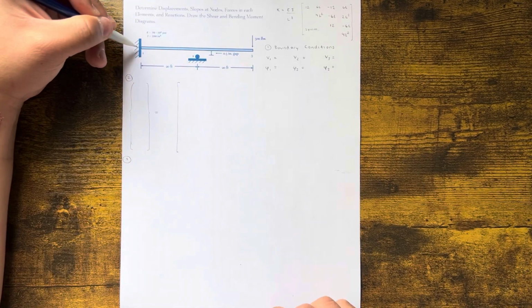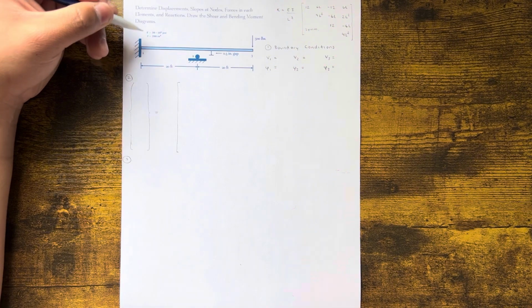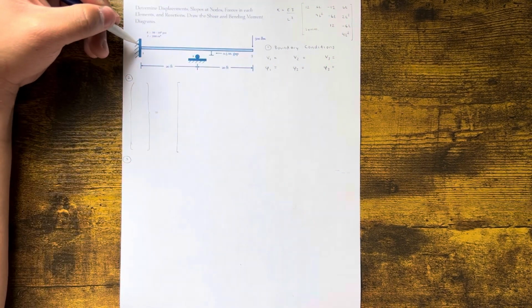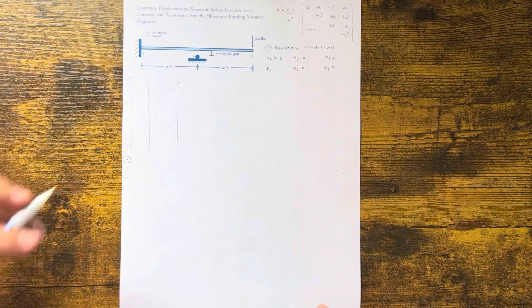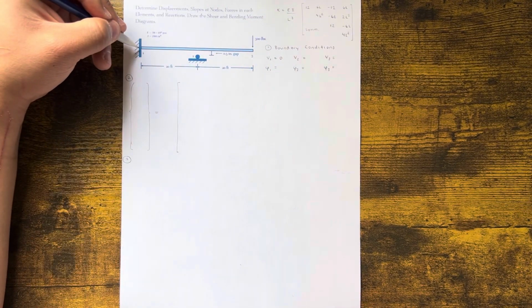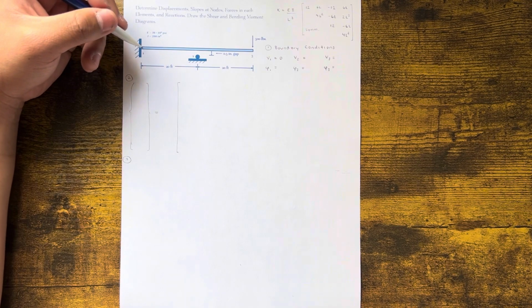So V1 is a fixed location. That means no matter how much force you put anywhere along the beam, that's not going anywhere. So V1, displacement in the y direction, is 0. And then phi1, the angle it makes with respect to the x-axis, is always going to be 0. You know that from statics, no big deal.